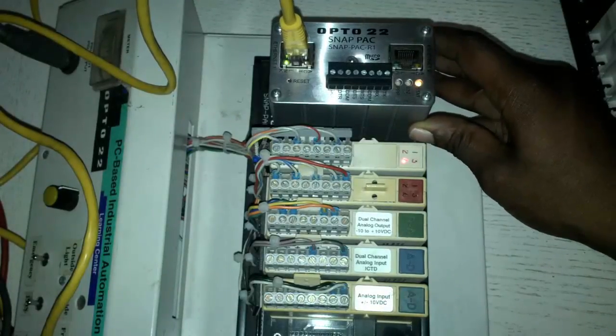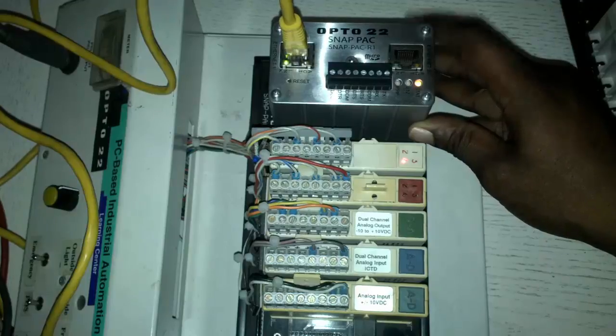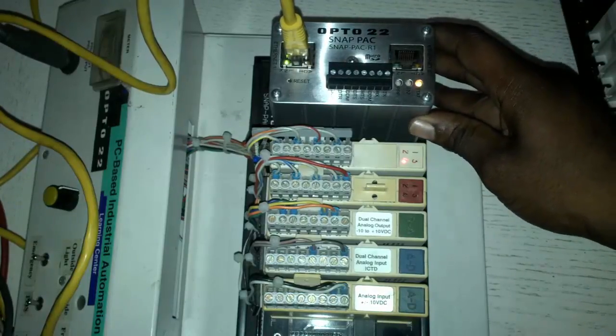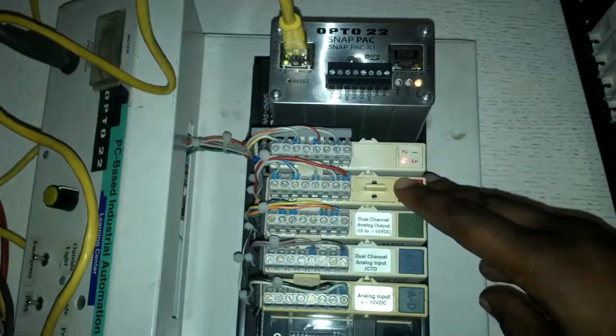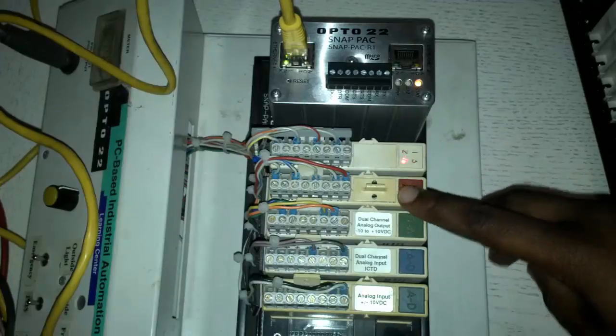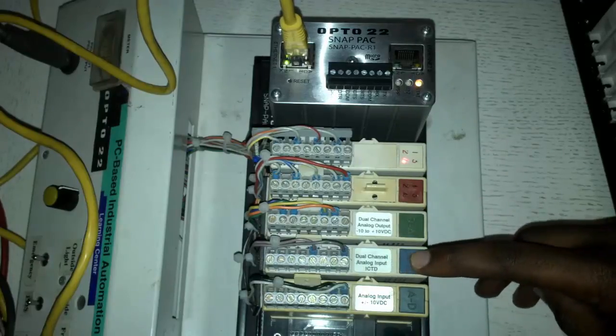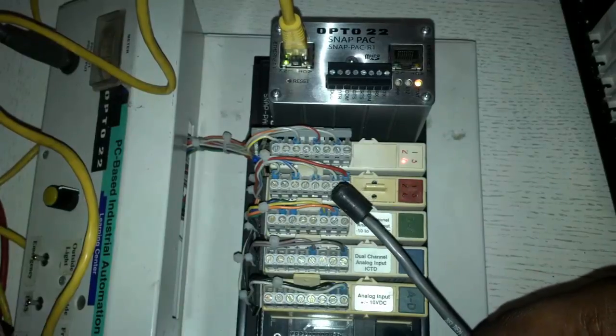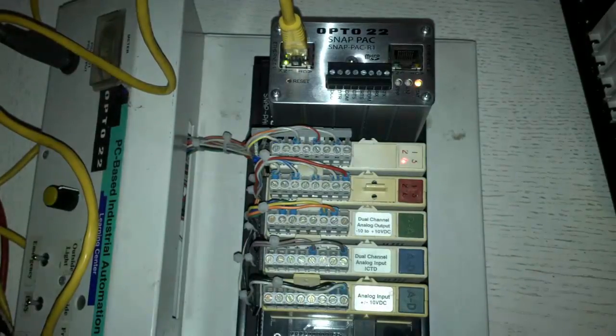So what I have here is a SnapPack R1 programmable automation controller from Opto22. This is a rack mountable controller, and as you can see, I have some input output modules on the rack. On one of the analog to digital modules, I have connected a temperature probe, which I'll be using to demonstrate to you shortly.